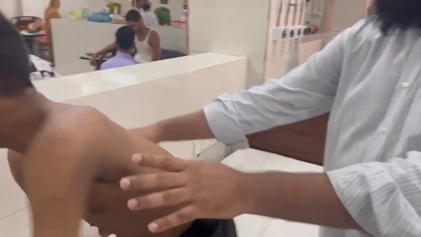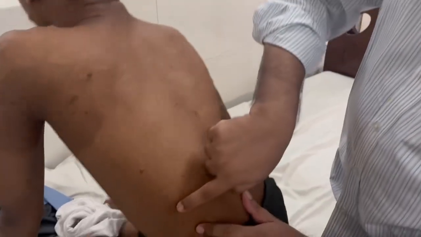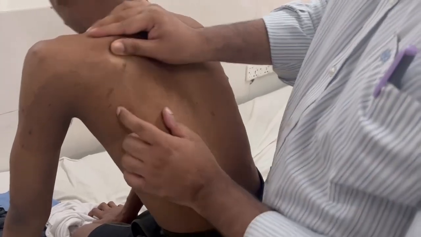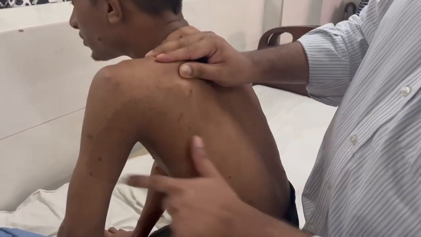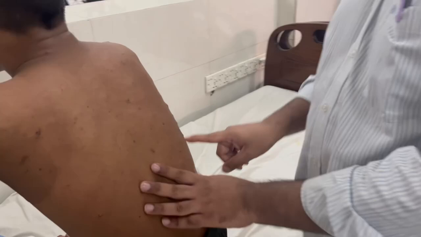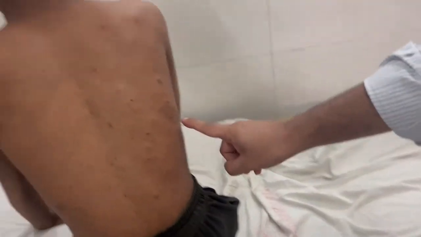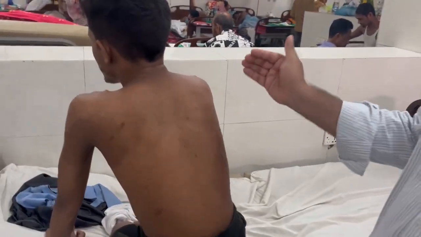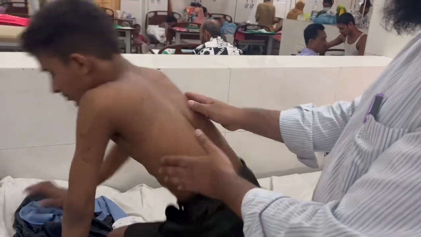So here we can see there is another spot, we can call it Café-au-lait spot, and another one is the big Café-au-lait spot. And another one is here, another Café-au-lait spot. So we have to search all over the skin for any kind of skin lesions, presence or not.